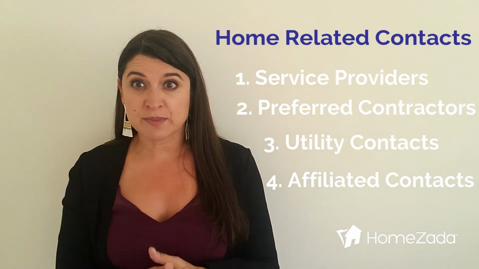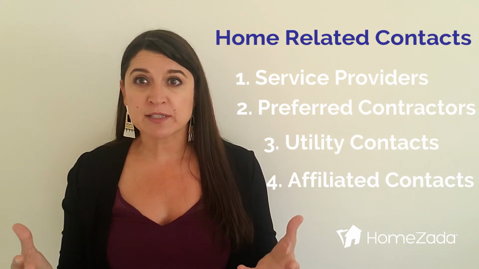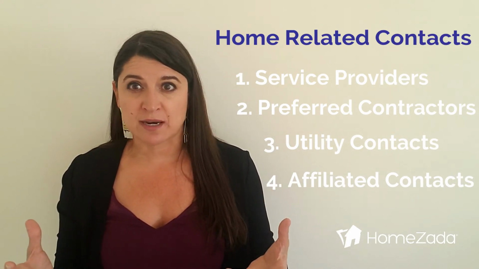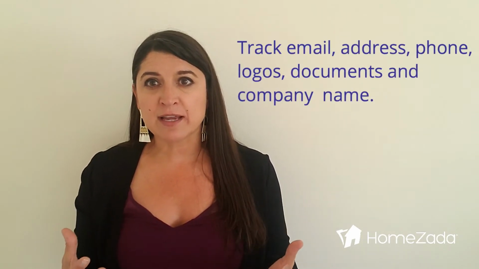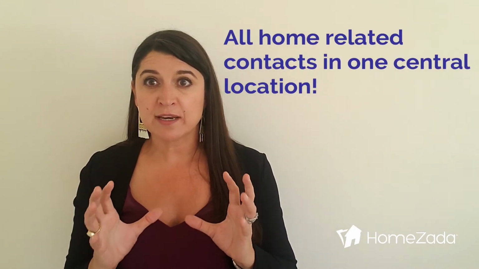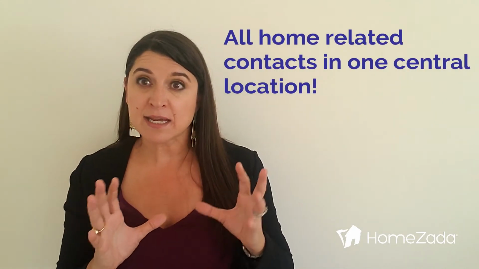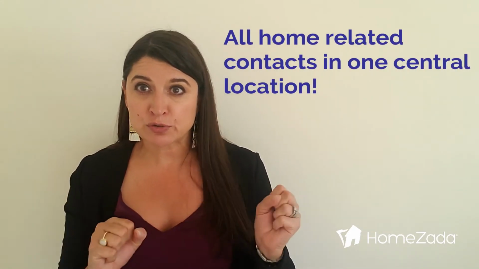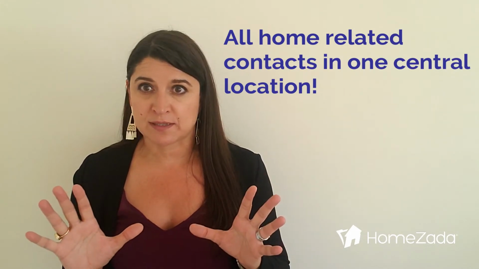You can do that in HomeZada. So those are just a couple of the types of contacts you can track in HomeZada. Obviously, you can put all kinds of contacts in there if you want, but those are my three key areas of contacts that I like to track. And the benefit that I like about it is that I actually have all of my home-related contacts inside HomeZada, so I don't have to go searching for them somewhere else in a different system.